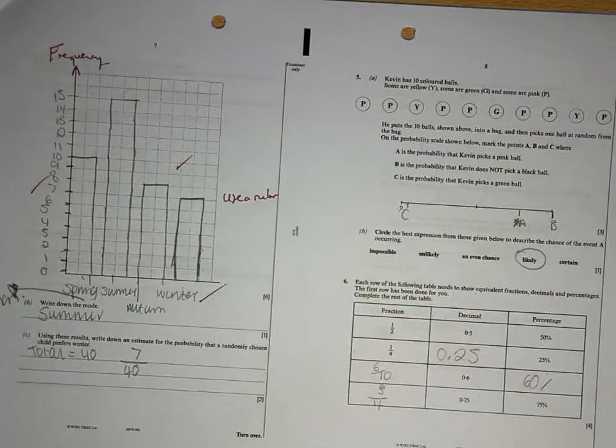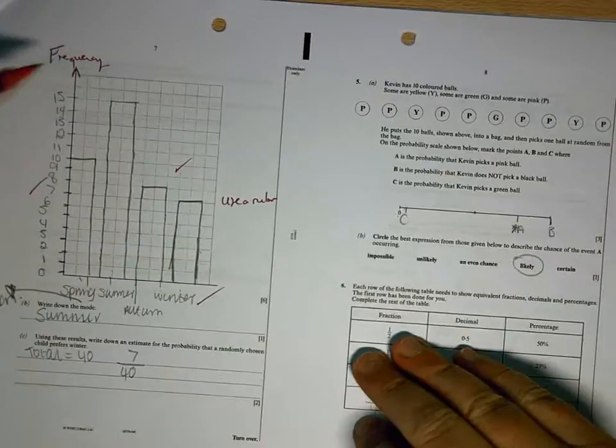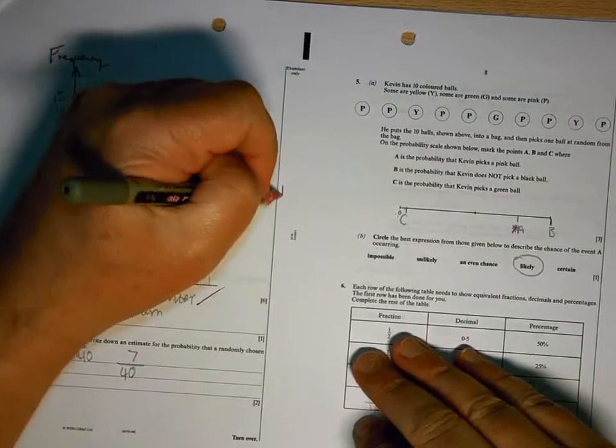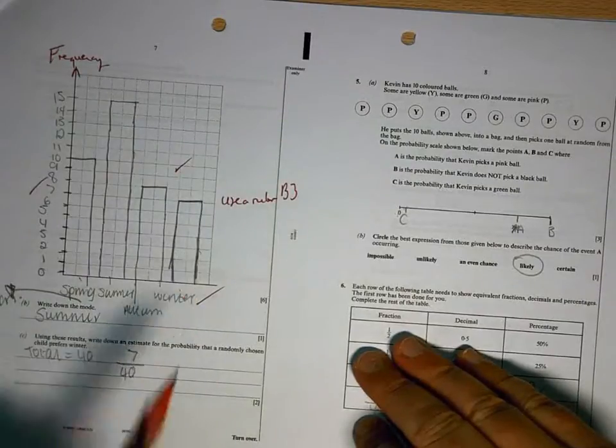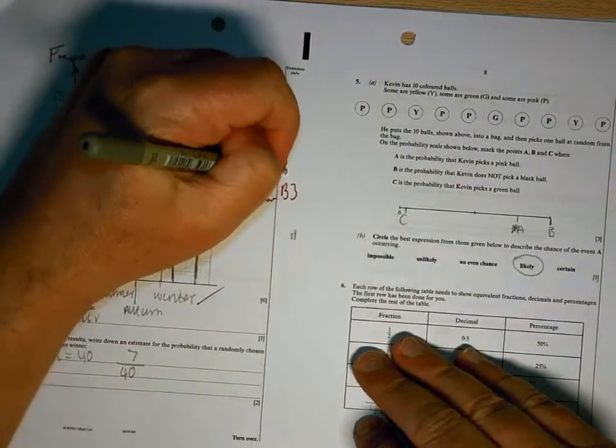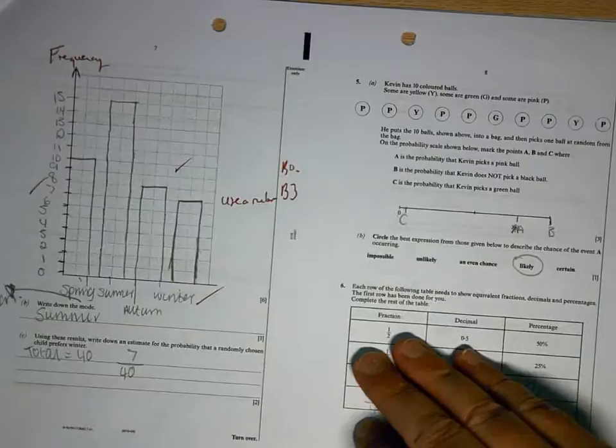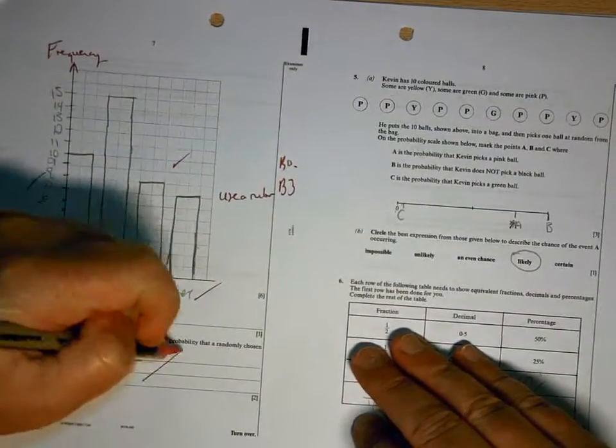So let me just check the mark scheme again. So you would lose 1 mark there for not labelling that axis. So of the 6, there's 2 on the previous page and 3 there, and you lose the 1 for no frequency. Summer is correct, and so is 7 out of 40, so that's good.